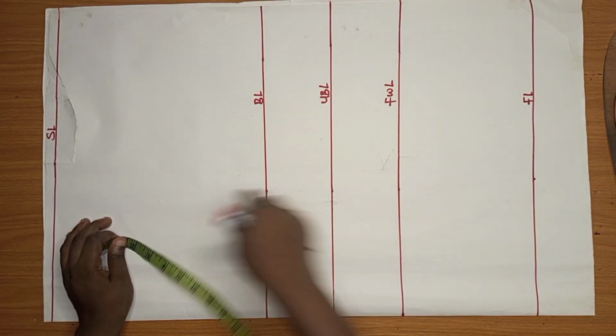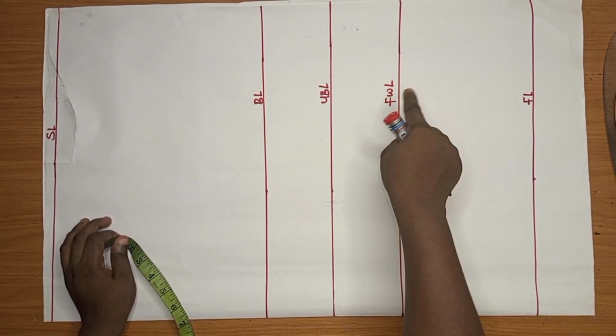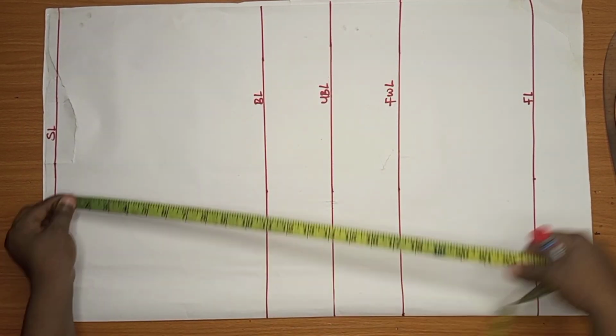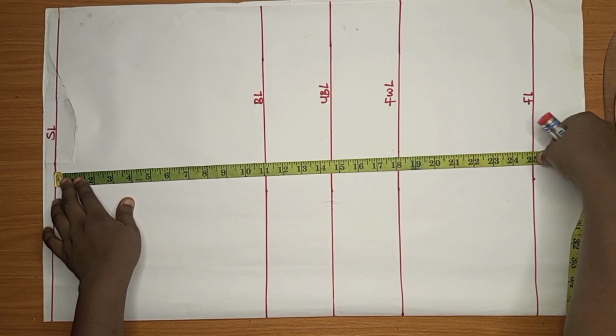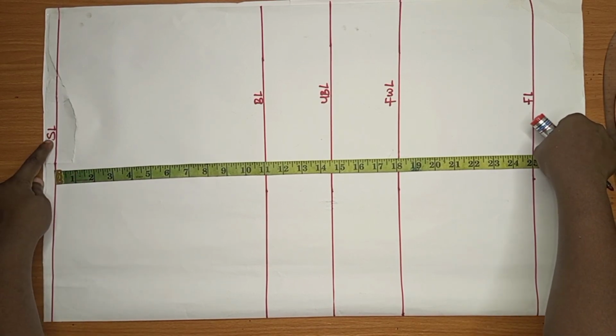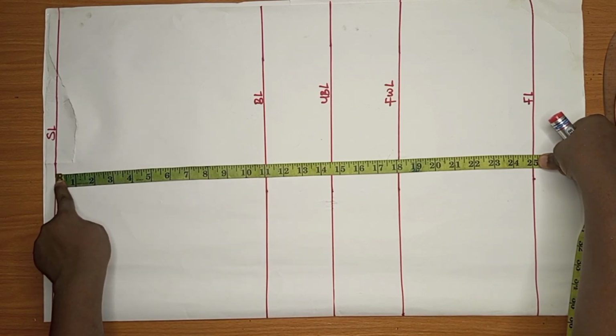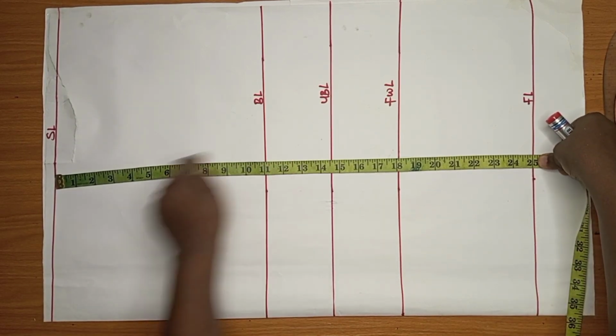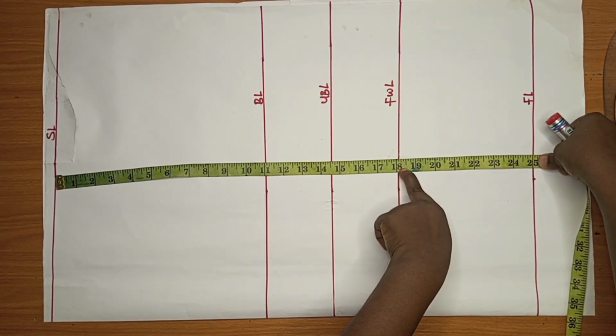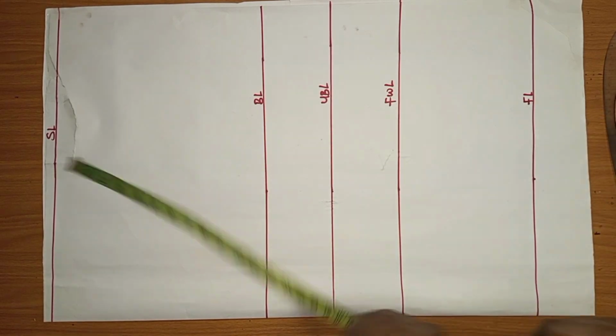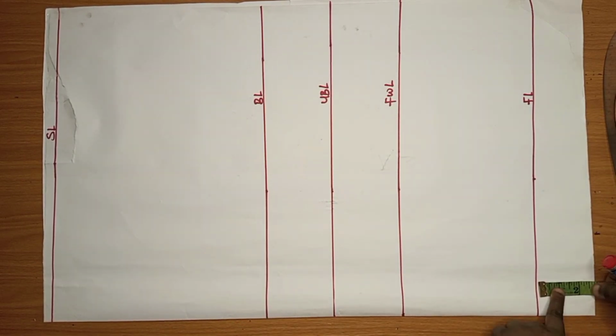So this is my shoulder line, my bust line, my under bust line, my front waistline, then the full length line. Okay, so I made use of 25 inches for the full length line. That is from my shoulder to the full length of this top. Okay, and then from my shoulder to my bust line, from my shoulder to my under bust line, from my shoulder to my front waistline is 18 inches. So after doing that, just go ahead and determine your own measurement.